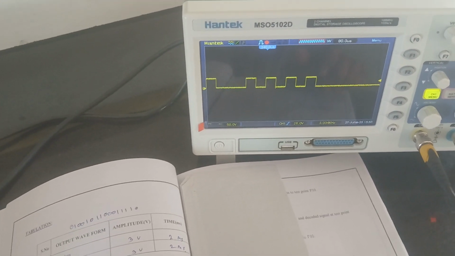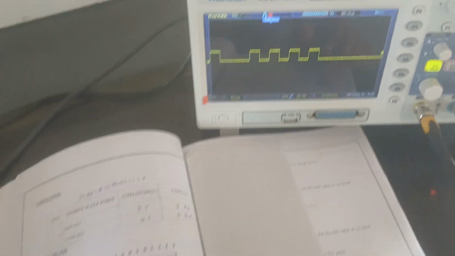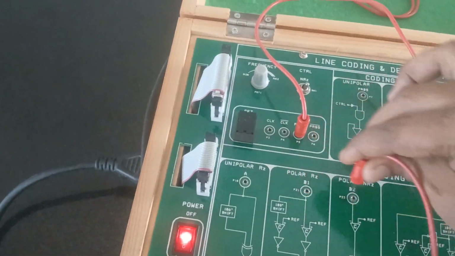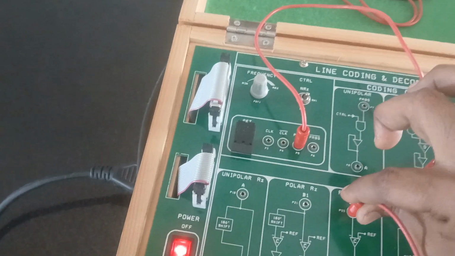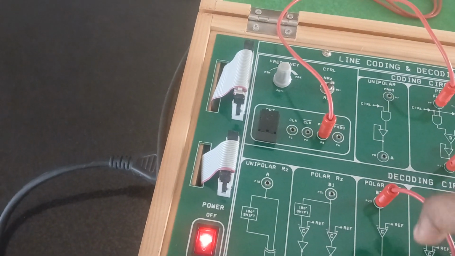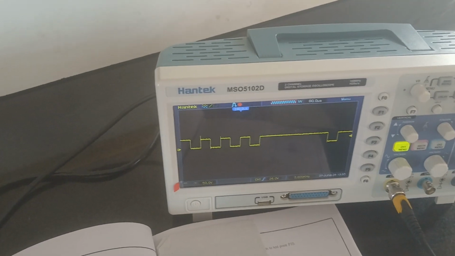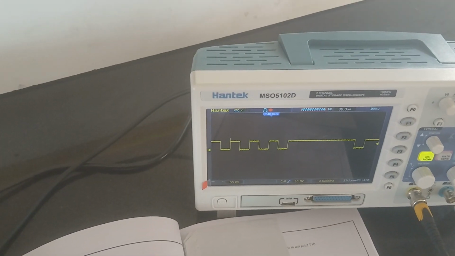Now we are going to do the polar NRZ. The polar NRZ format is also there. So insert the knob here and take the output from here. Now we take a reading on the MSO. This is the output of the polar NRZ.